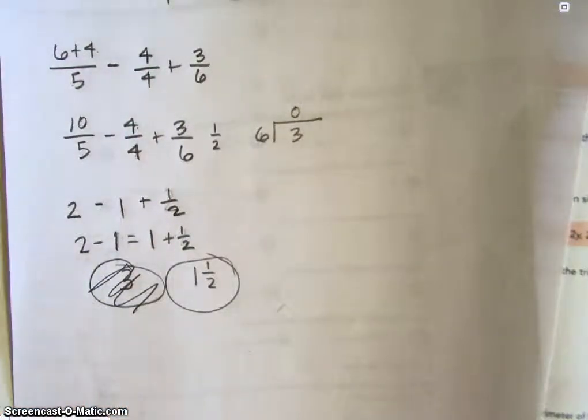Hopefully I didn't confuse you because I made a little mistake up here, but that's the wonderful thing about having the answers. You can go back and change it. So let's do our very last one, number 20.